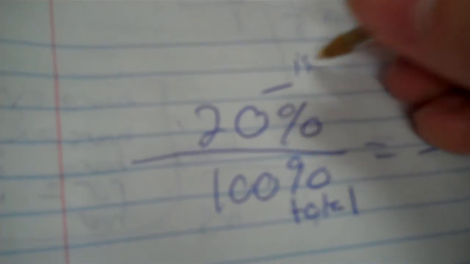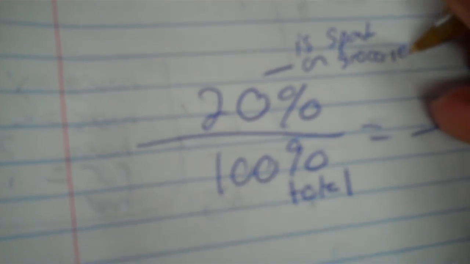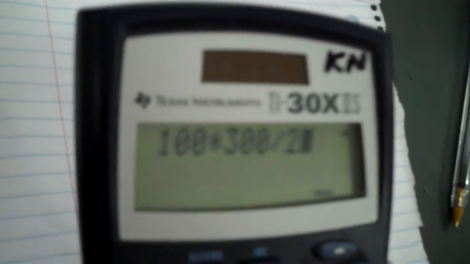Okay, and we have 20%. Now again, 100's your total. 20% is the trait in the bold, is spent on groceries. Okay, how much money is spent on groceries? Oh, okay, I know that. It's 300. Now I'm trying to figure out how much total I make. So I take 100 times 300 divided by 20, and I get 1,500.